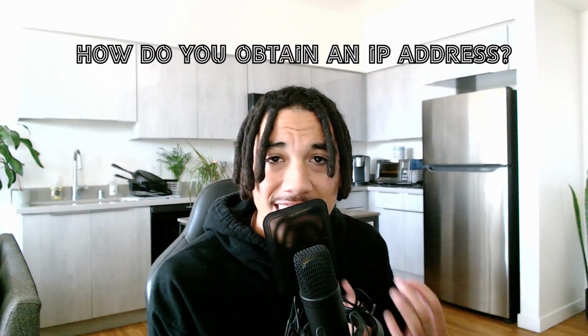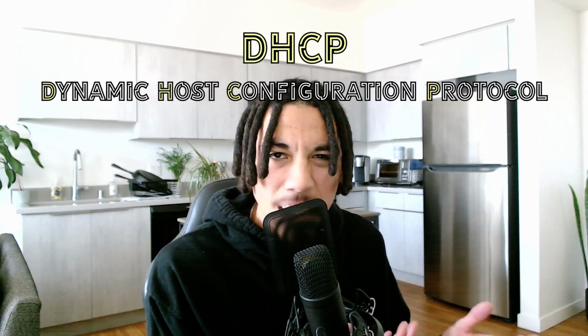Pretty much everything in your house that's connected to the internet, i.e. Wi-Fi or through an Ethernet cable, has an IP address. IP addresses are dynamically assigned to your device through a protocol called DHCP. In networking, we call these devices that are in a network nodes. So when you hear me say node, that's what I'm referring to.